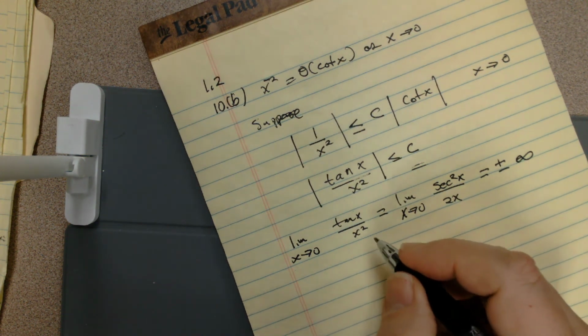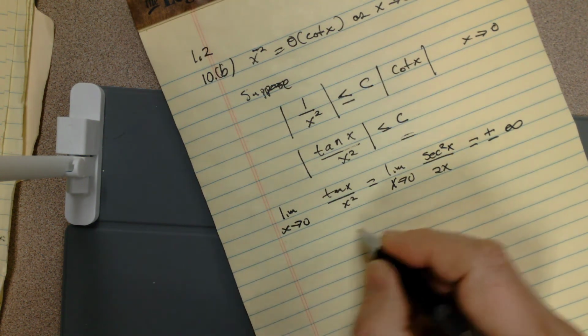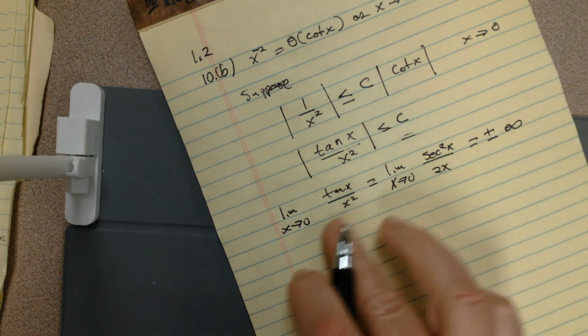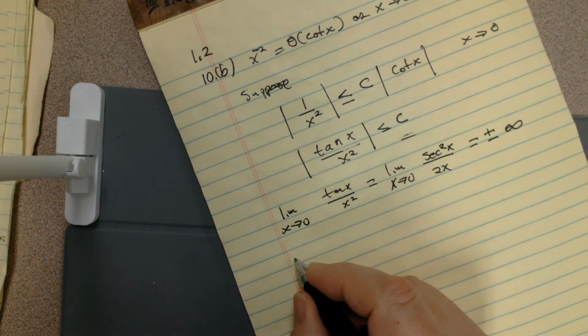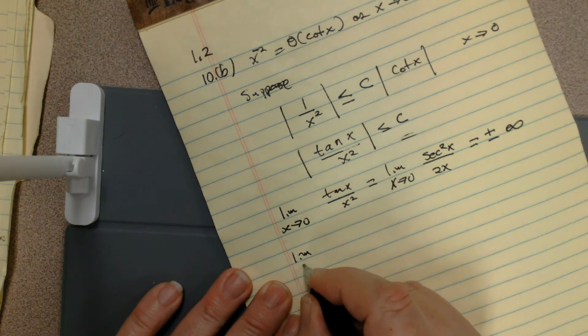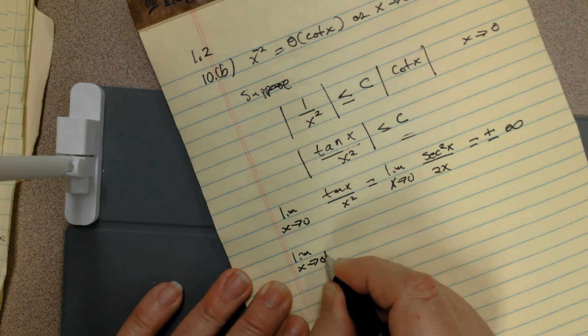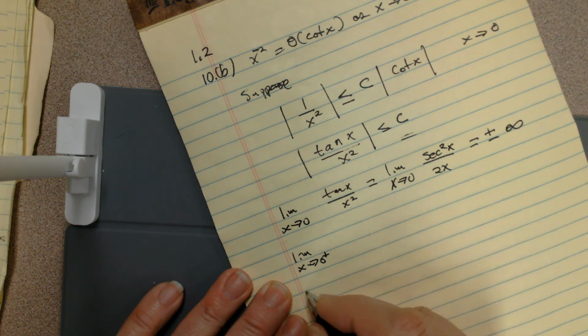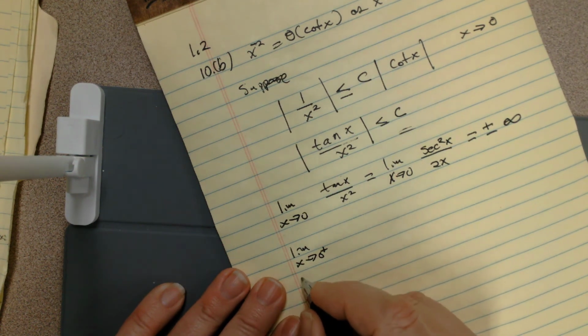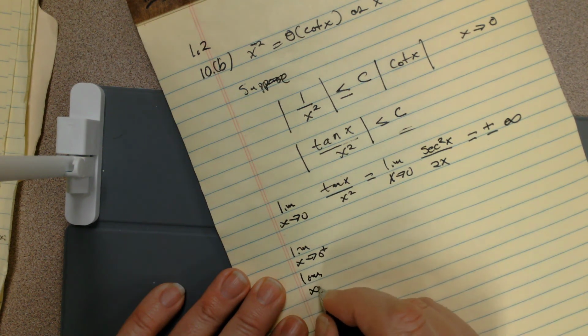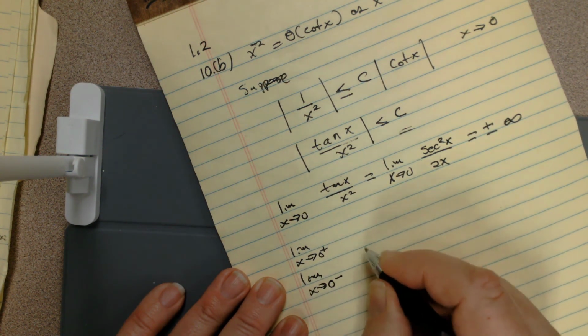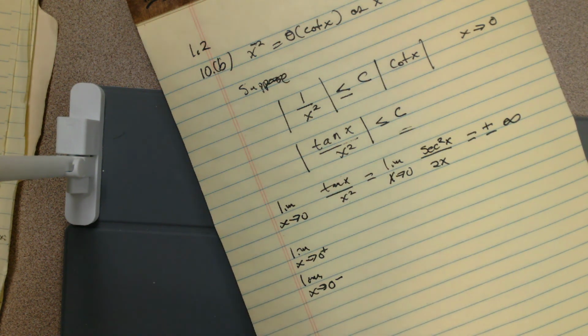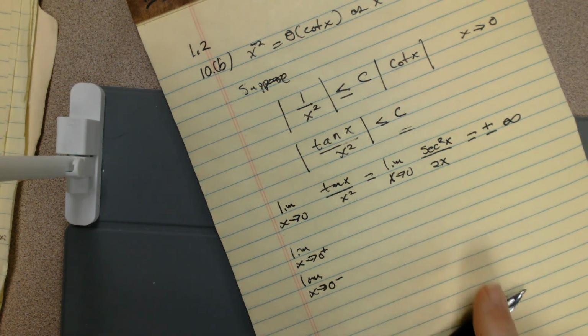Okay, so if I want to now work backwards from this and be proper, I would calculate the limit as x approaches 0 from above of tan x over x squared, and the limit as x approaches 0 from below of tan of x over x squared. But you get the drift on this.